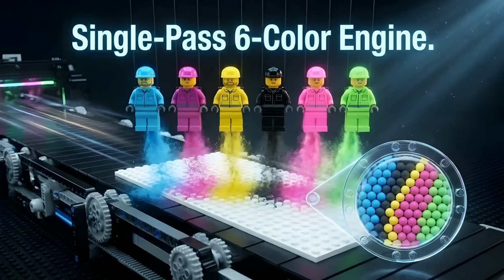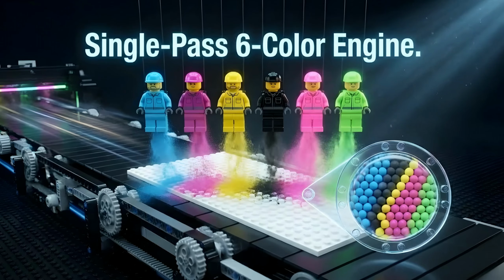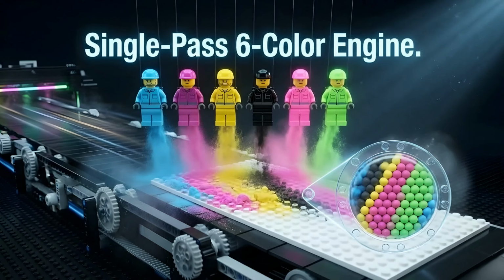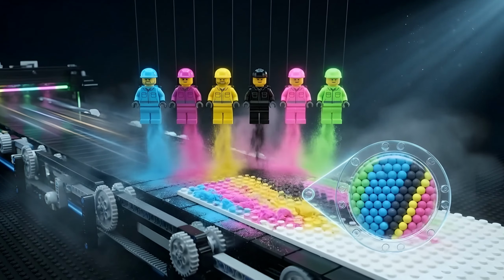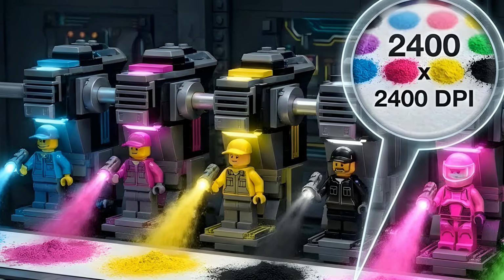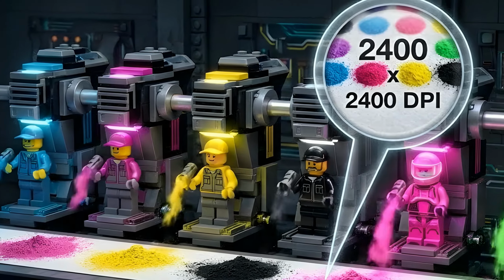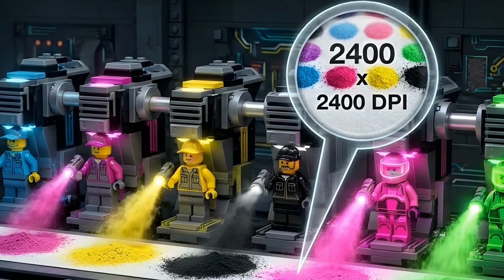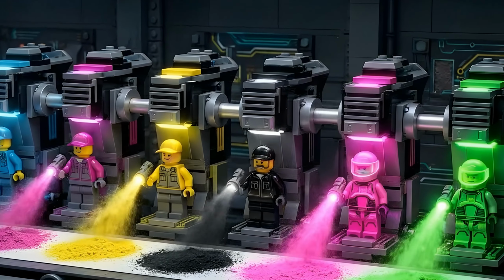And let's be absolutely crystal clear on this. It starts with a true single-pass 6-color engine. That means all 6 tonal layers are applied in one smooth, continuous motion. That's the only way to guarantee they all line up perfectly at high speed. It's the fusion of all these pieces that makes the final result even possible.